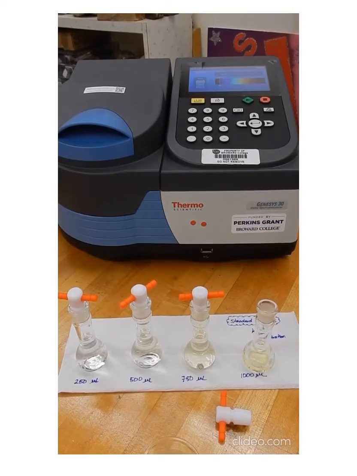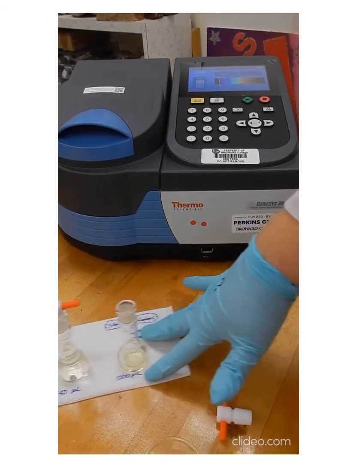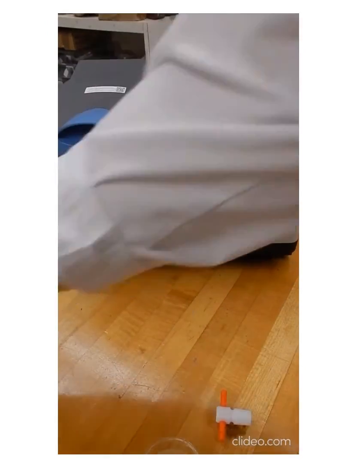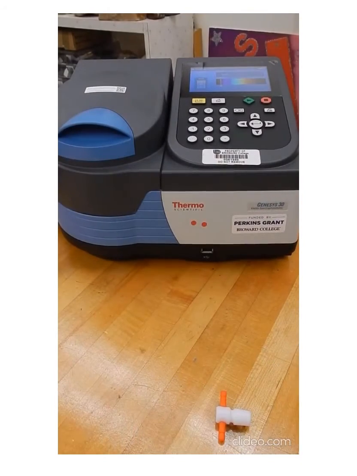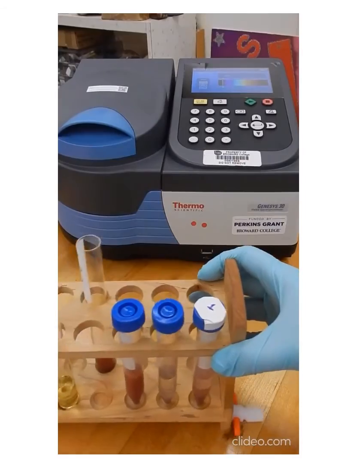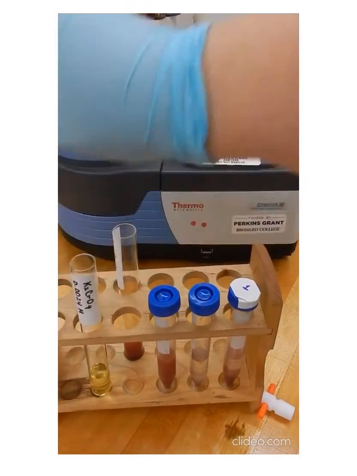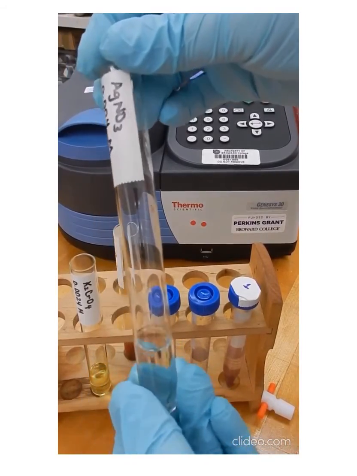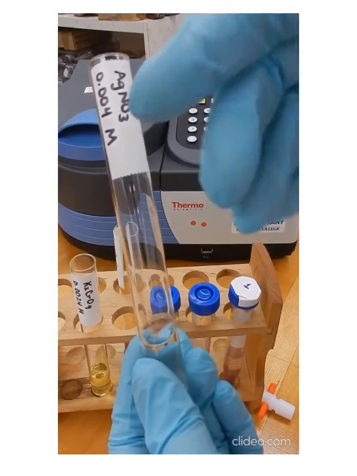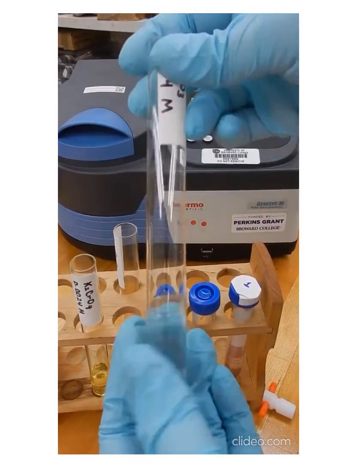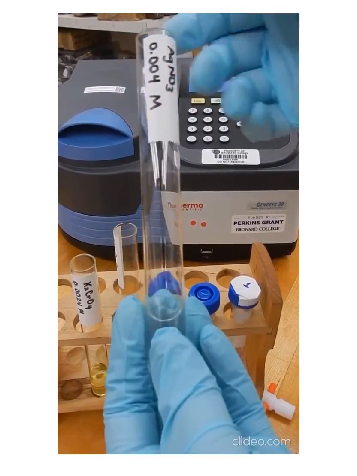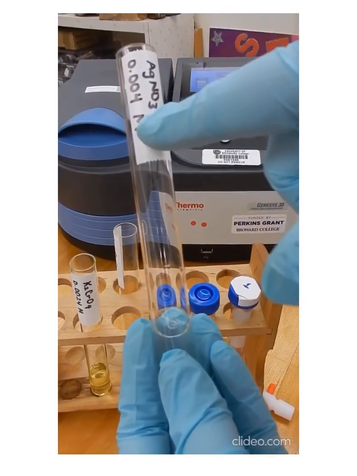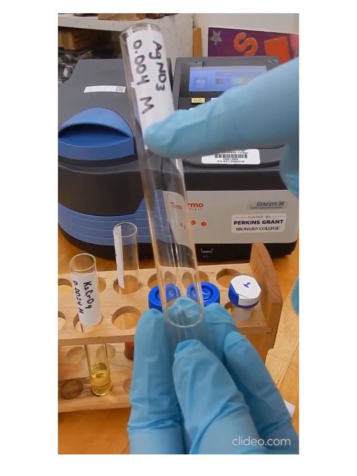To do that part, I'm going to remove this here. We have to first prepare our solid. And to prepare the solid, we're using silver nitrate. Silver nitrate is a soluble compound, and you have a solution of silver nitrate here. You have the concentration for silver nitrate here in the label.